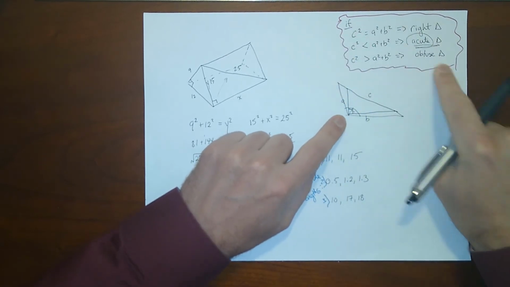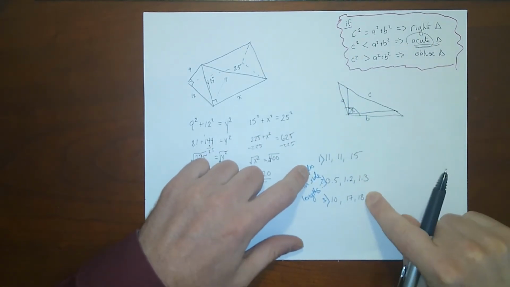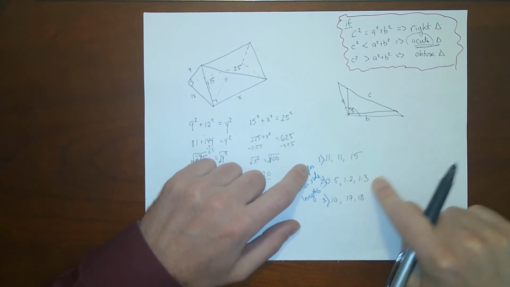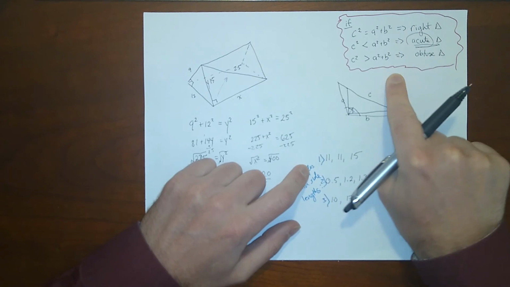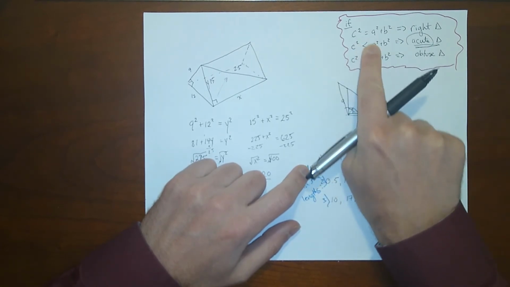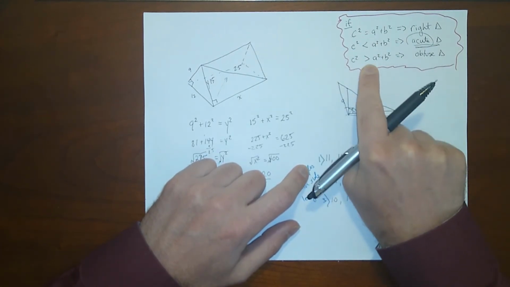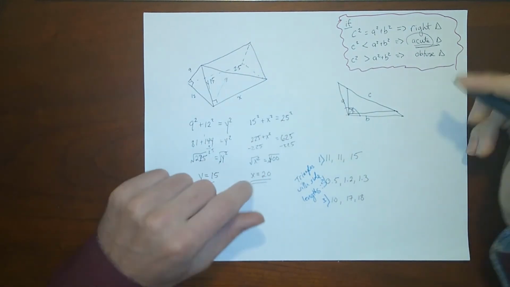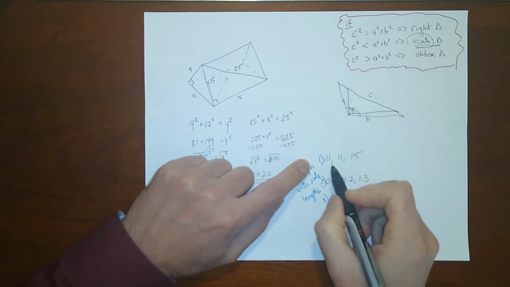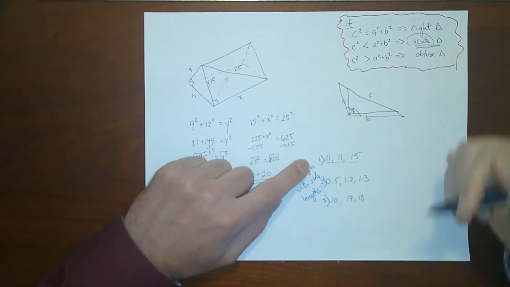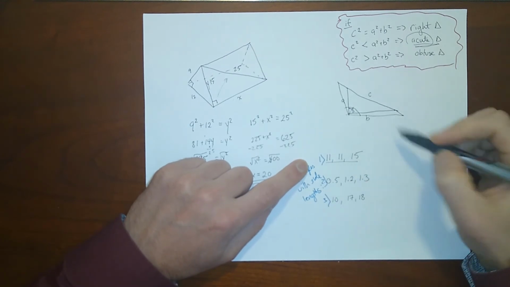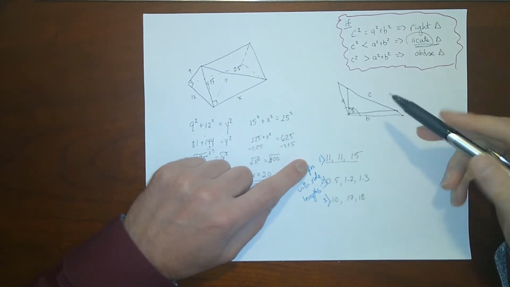So we can use this idea, if I have just random triangles and I don't know what type of triangles they are, I can plug my information into the Pythagorean theorem and compare whether there is equality or not, and that dictates what type of triangle it will be. So for example, if I know that I have a triangle with side lengths 11, 11, and 15, I can plug those into the Pythagorean theorem and see what happens.